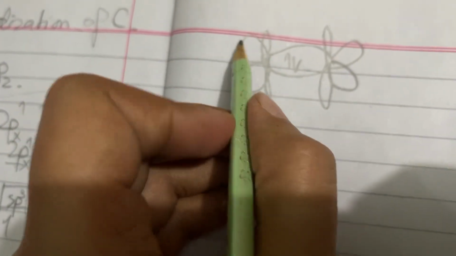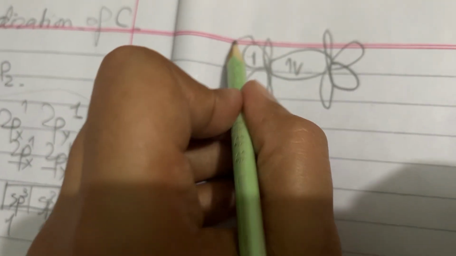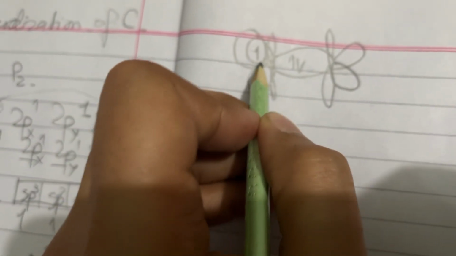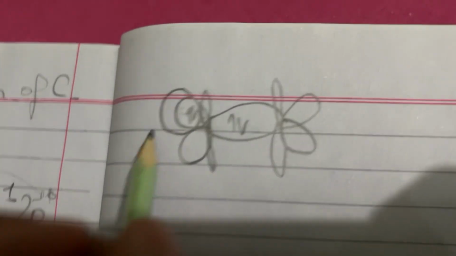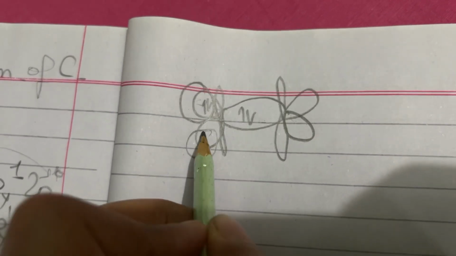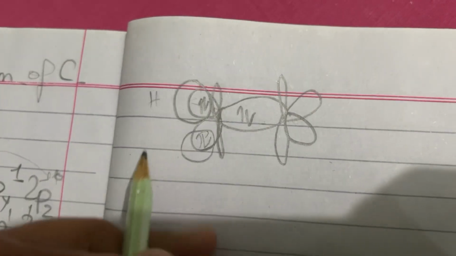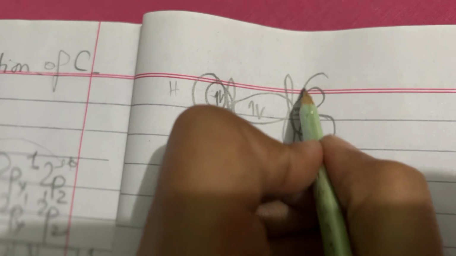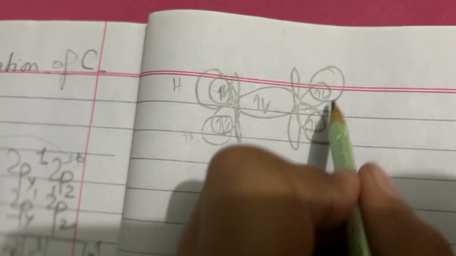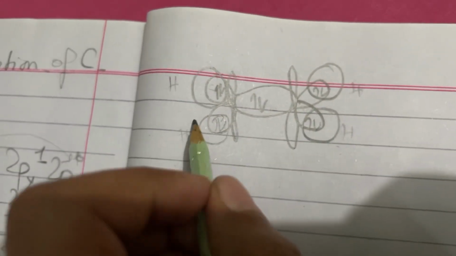You can make a double bond here. There was a single bond here, and now you add hydrogen and make it a double bond, okay? Then you make another hydrogen. This is hydrogen, this is hydrogen, this is also hydrogen, this is also hydrogen. So four hydrogens are attached, okay?